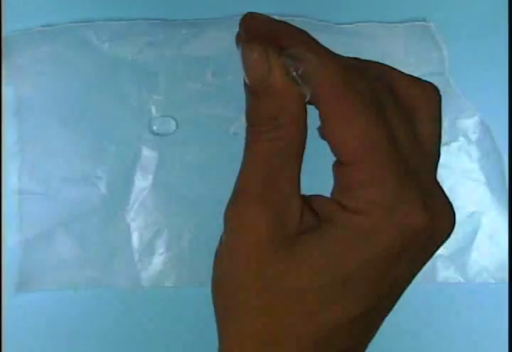Now I'm going to take a drop of ethanol and put that on the wax paper. The ethanol. Okay, it's kind of hard to see. I can barely see it. Let's see if I can get a better background here.